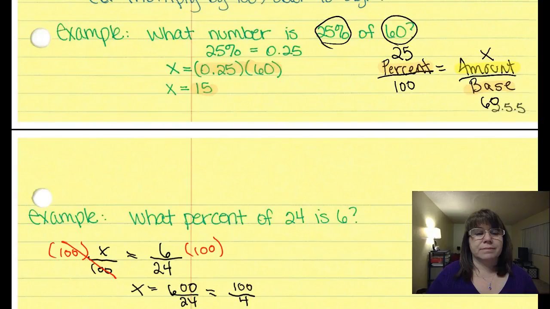I'm just reducing it, but 4 goes into 100 25 times. Therefore, what percent? The only thing I need to remember is I need the percent marker. What percent? 25%.